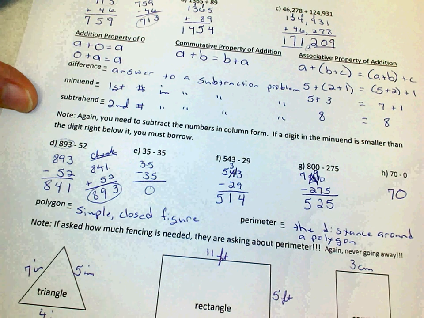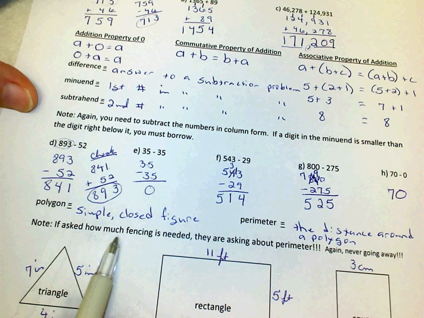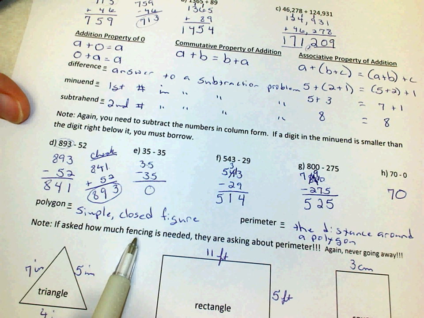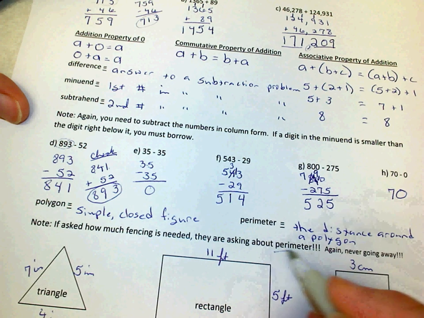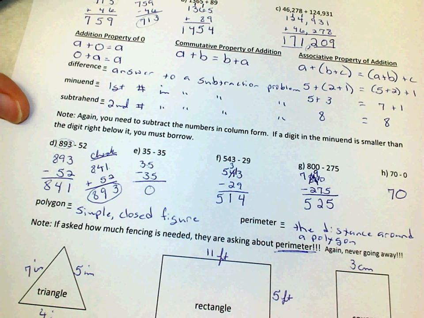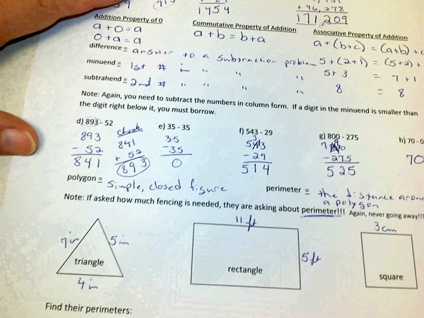Now, if someone or a problem asks for how much fencing is needed, it's always, always, always applying to perimeter. Again, this is something that never, ever, ever goes away, as long as you're in a math class at least.